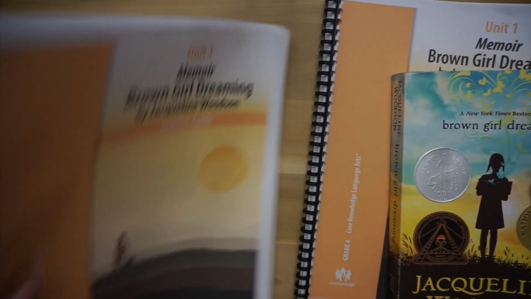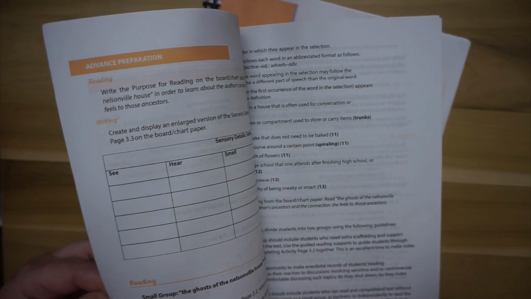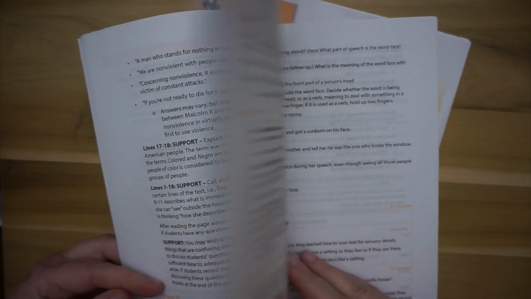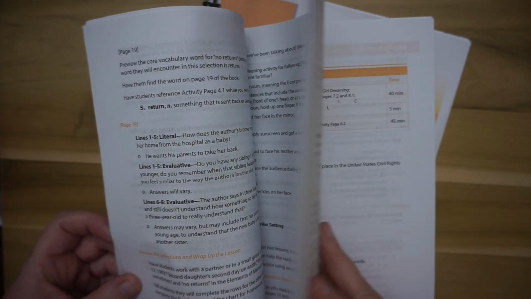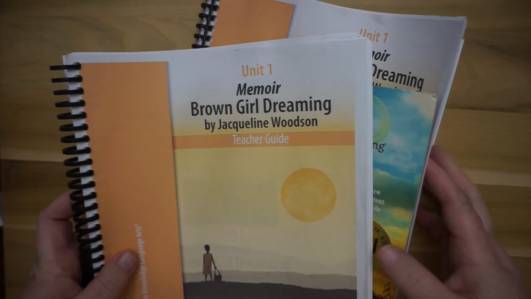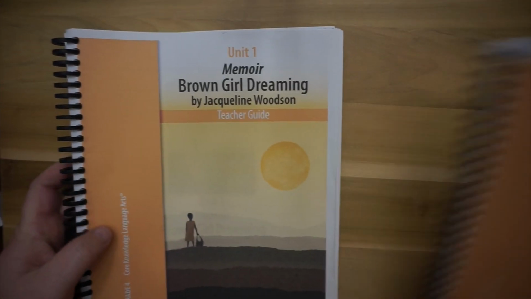I appreciated the types of information that they included within the lesson. I thought the word work was really nice and just a very gentle way to put some of that in there. I liked the different types of questions that you ask as you're going through the reading. And I really like how well the writing assignment tied in and how they guided you through that.